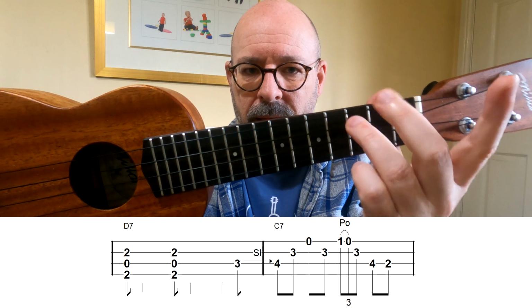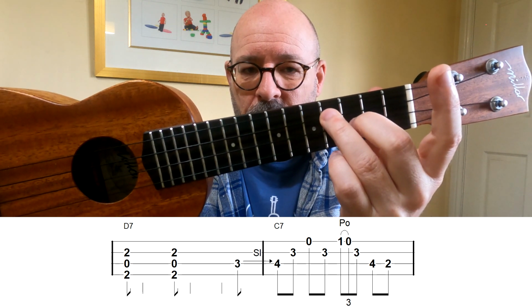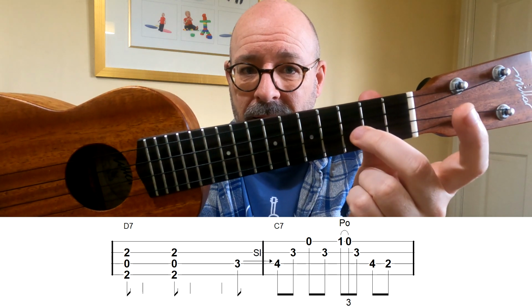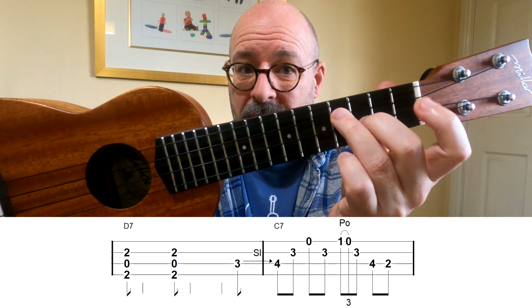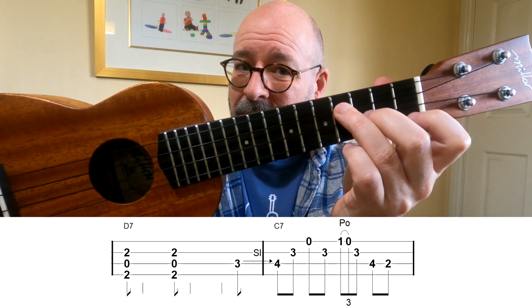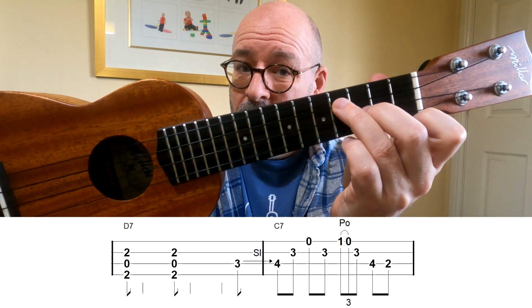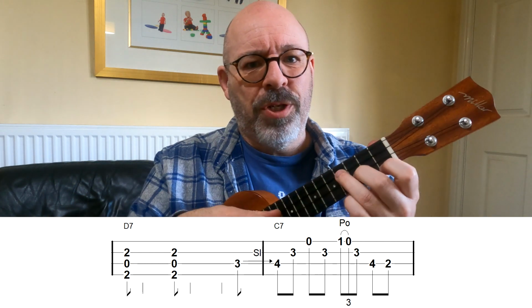And I slide my whole hand down, so I'm playing the third fret with my ring finger. I slide it up to the fourth, and at the same time I put down my second finger here on the third fret. I use the open string, but I'm going to use my index finger to play the first fret, and I can do a little pull off when I've played that first fret note. Let's break it into smaller parts.